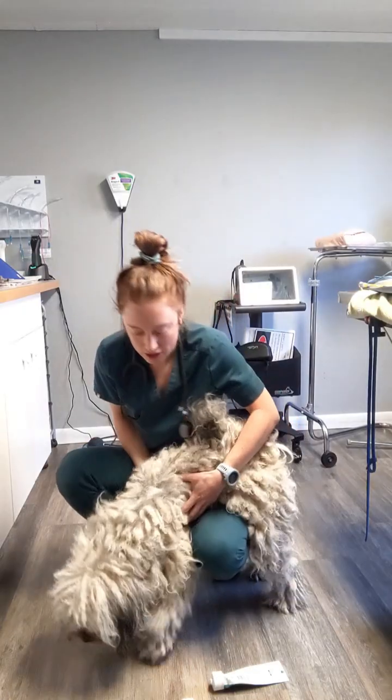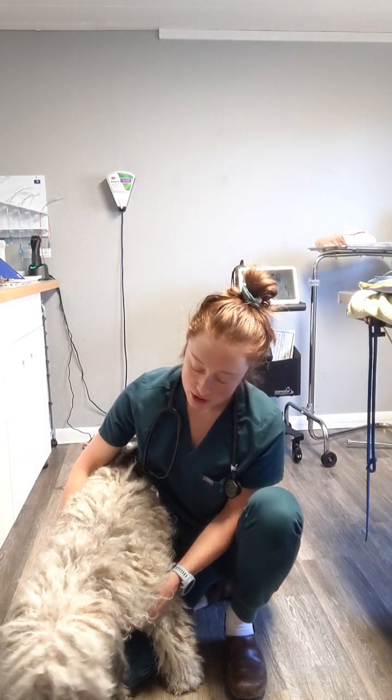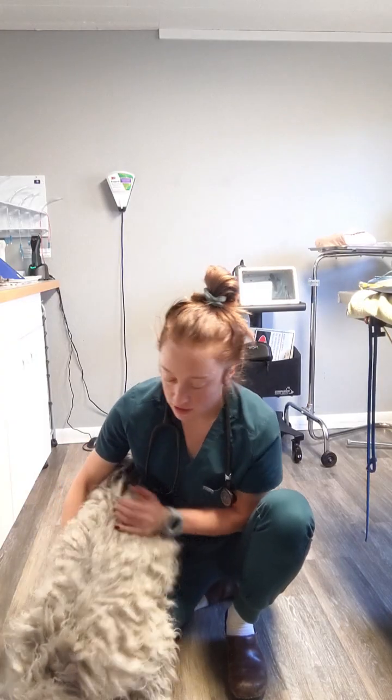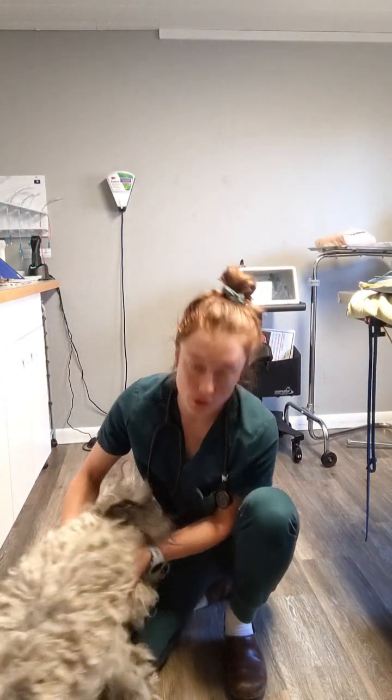Good girl. And then on her physical examination, Zara can be rated a PS1. She's very healthy. She's quiet, active, responsive, seems to be in good spirits for her surgery today.